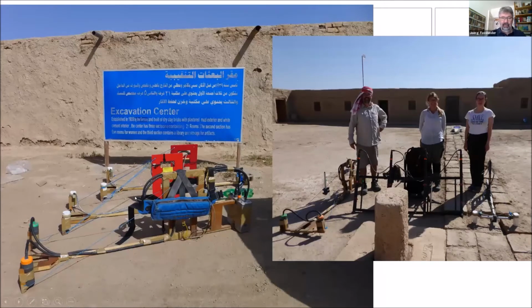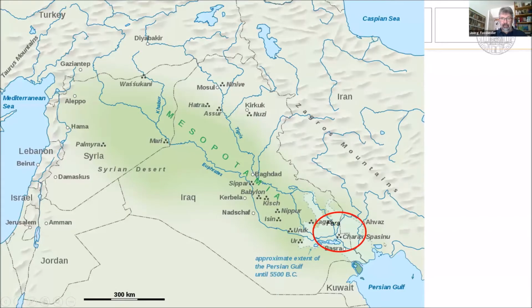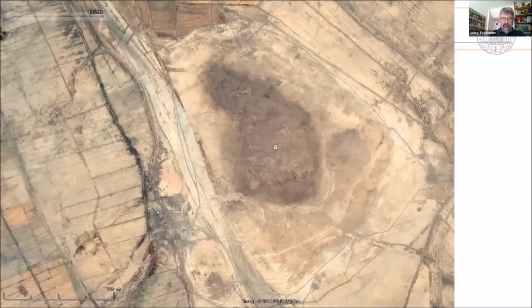Meanwhile, we made, I think, 5 campaigns in Uruk. We made a campaign in Ur and Fara and also Charax. So these are the places we have worked in southern Iraq. Our preferred instrumentation here is these cesium magnetometers. So here's the area we worked. Oh, sorry, this is shifted here. So Ur, Fara, and Charax, and Uruk, of course.